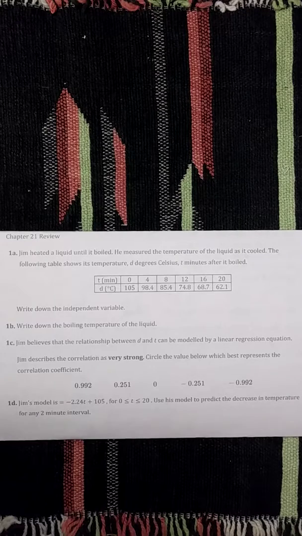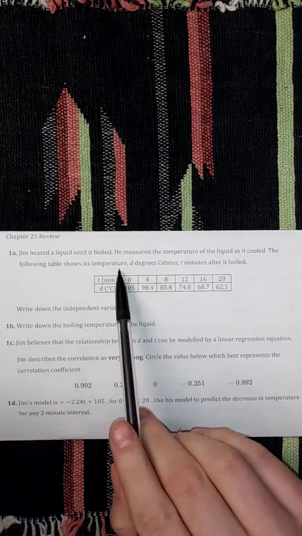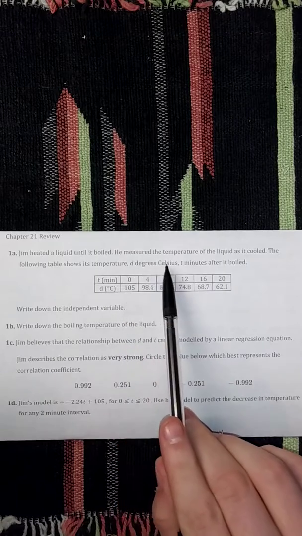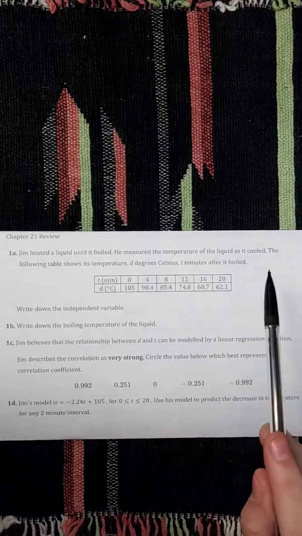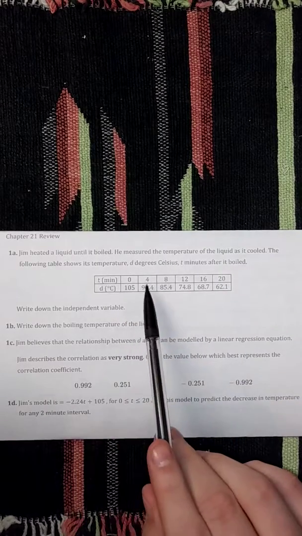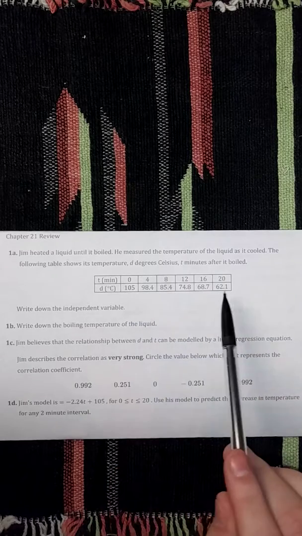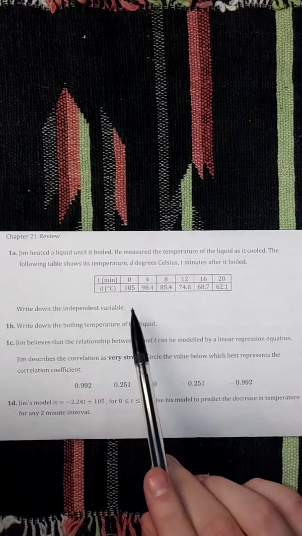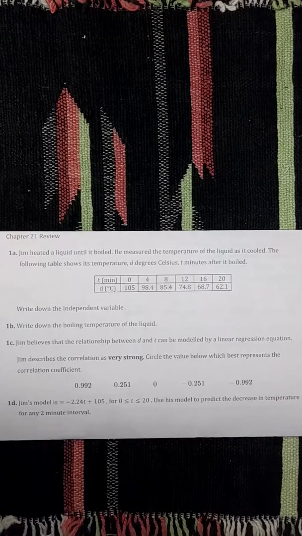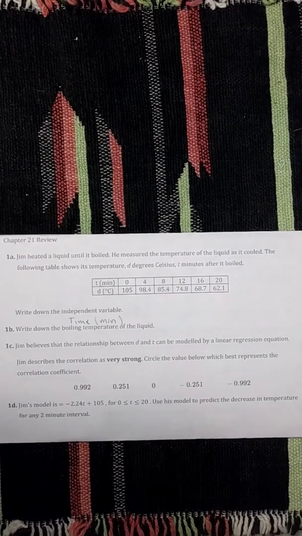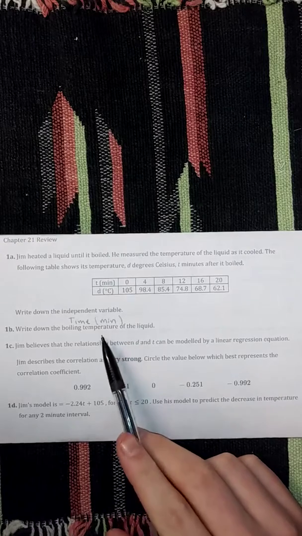Now, upon a quick glance, it might seem that what we're measuring is time, as usually we do measure time, but in this case, if we look closely, he measured the temperature of the liquid as it cooled. So our independent variable is time, and our dependent, what we're measuring, is going to be temperature in degrees Celsius. So your answer will be time, of course labeling in minutes.